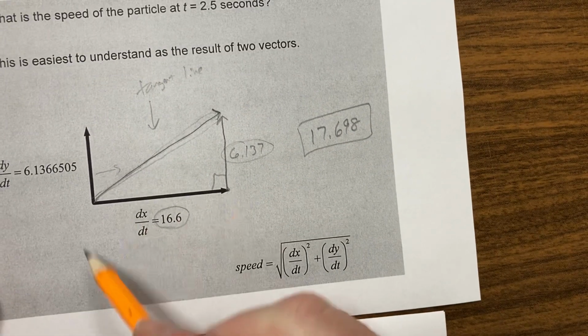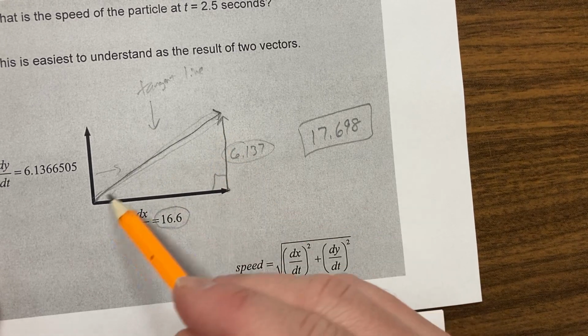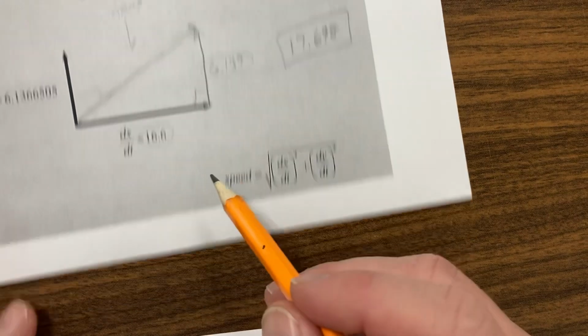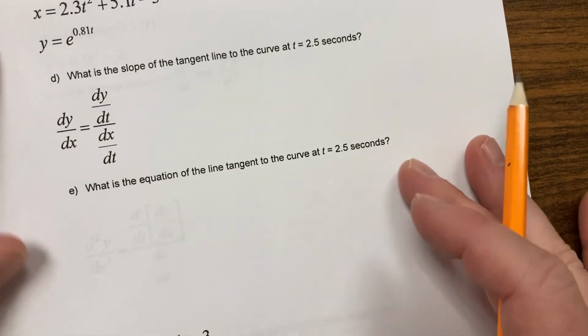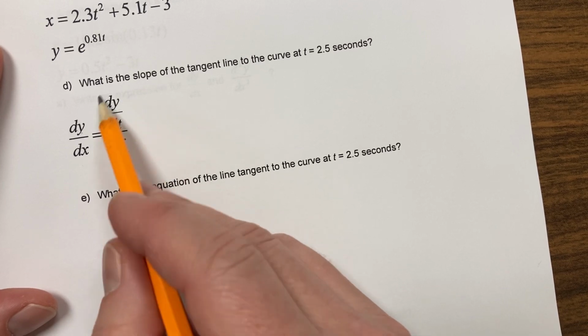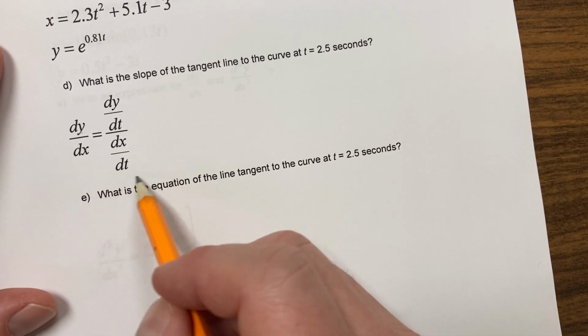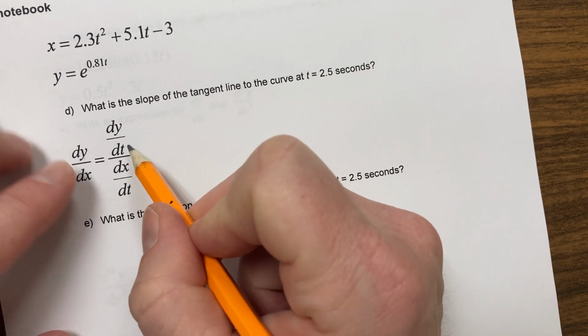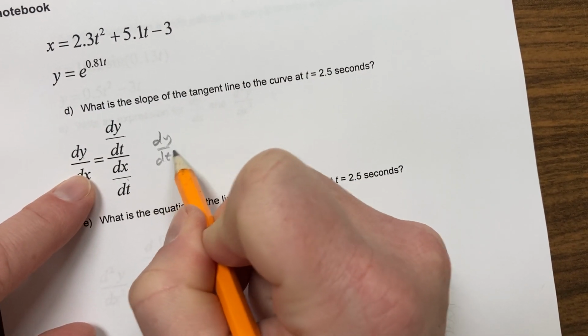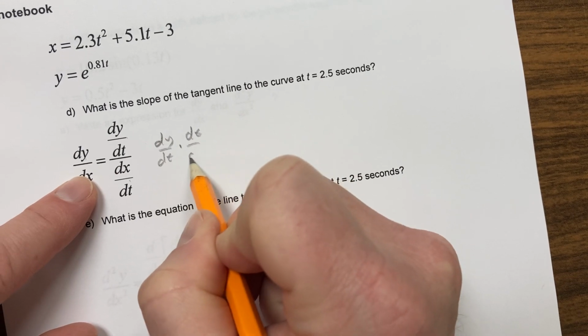So in other words, if we come back to this idea, we might be asked, what is the slope of this line here? Well, the slope would be change in y over change in x. The easiest way to think of that would be to take the change in y, which is dy/dt, over the change in x, dx/dt. And that should make sense because when you divide two fractions, you take the first fraction times the reciprocal of the other.